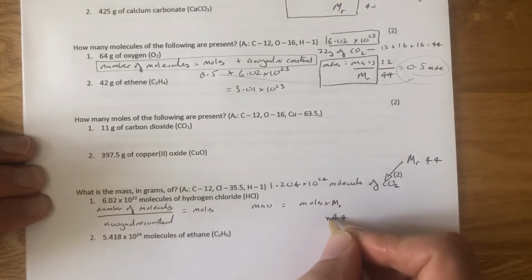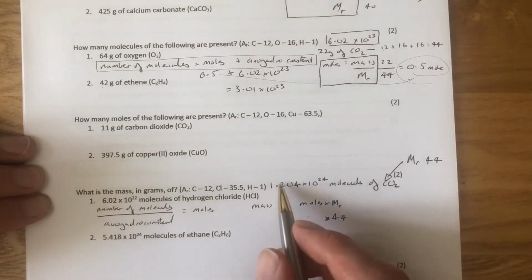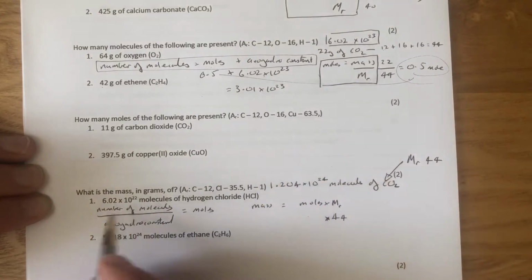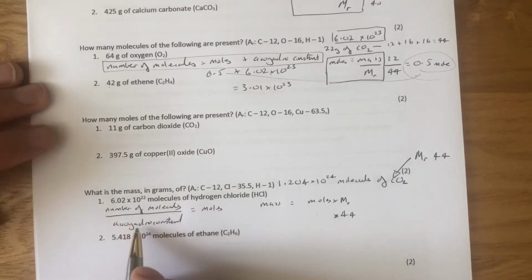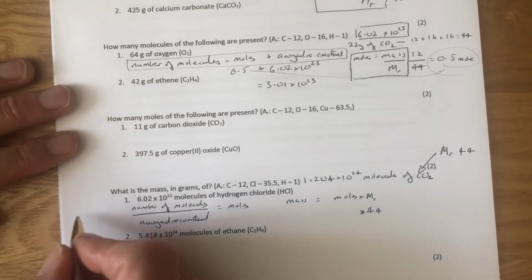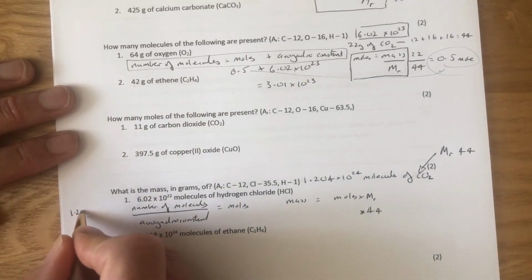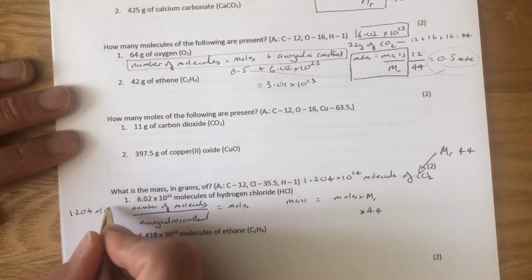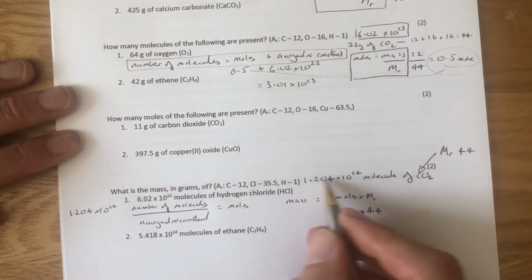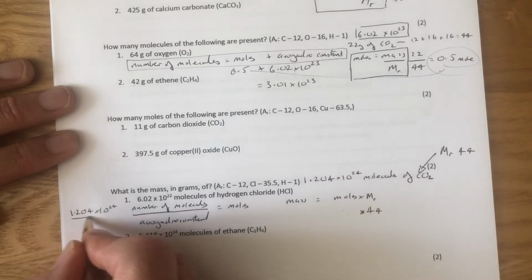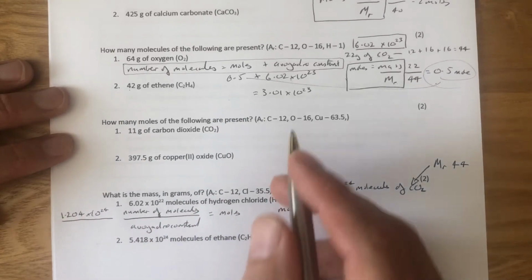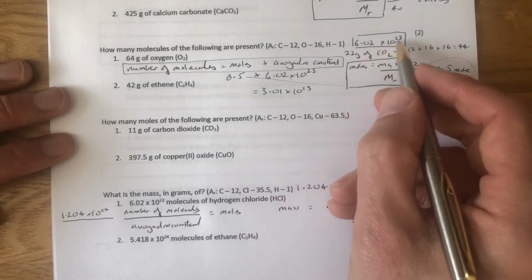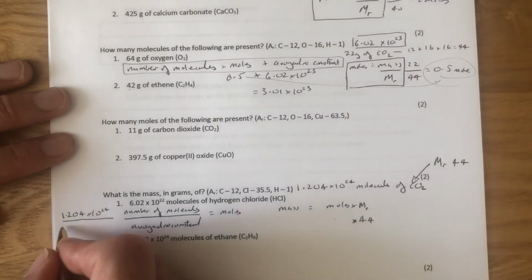So we now need to calculate the number of moles present. We have this many molecules. Well, that's going to be number of molecules divided by the Avogadro constant. So that's going to be 1.204 times 10 to the 24, because that's the number of molecules we've got in the question, divided by the Avogadro constant, which is given in the question, 6.02 times 10 to the 23, and I will write that in before this gets printed into your workbook.